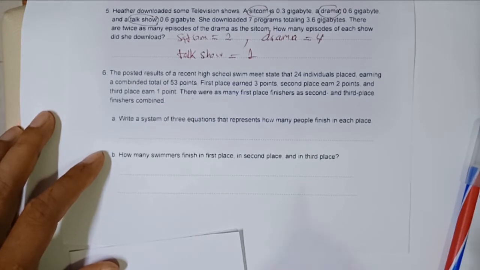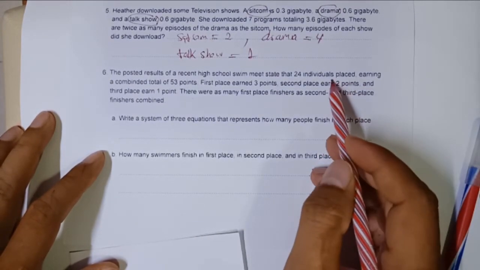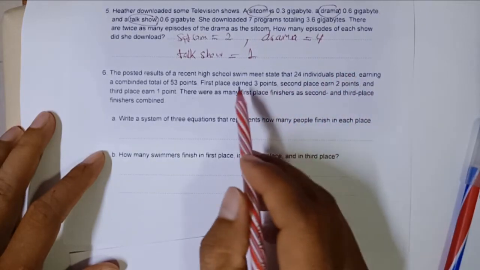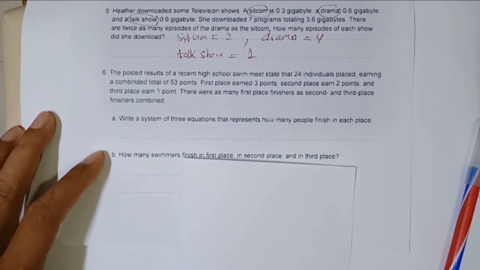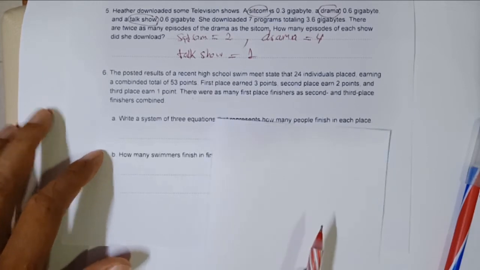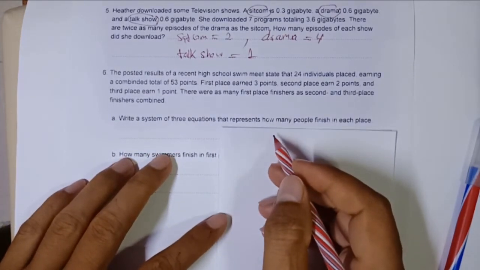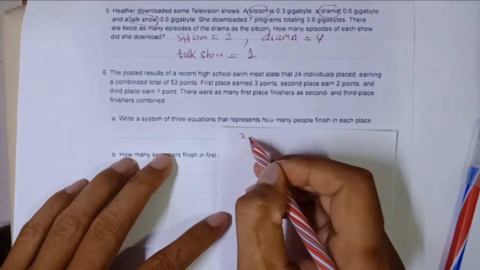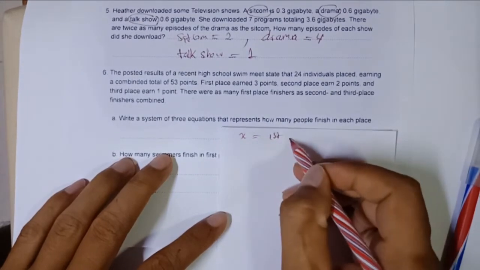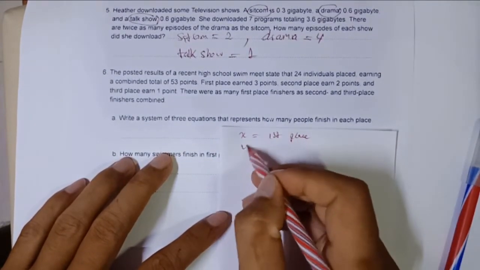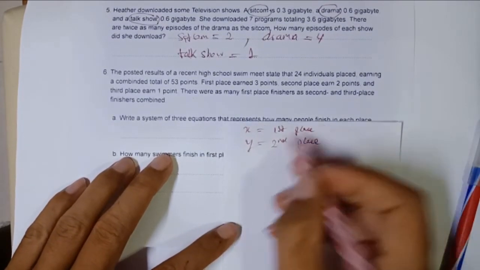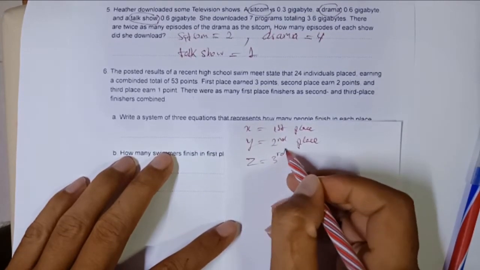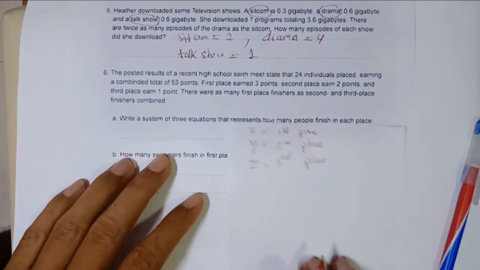Let's say we have the first place, second place, and third place. Alright, let's represent them by letters. Let me represent x for first place. Let's say x equals first place. Y, let's say second place, and then z, let's say third place. Now let's write the equation.